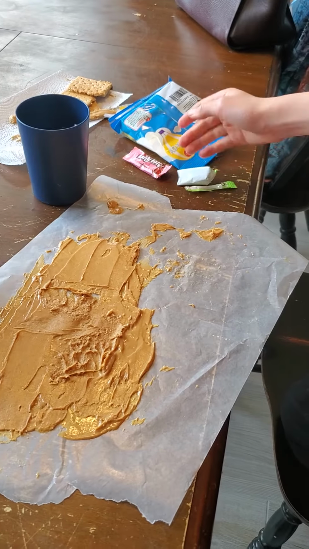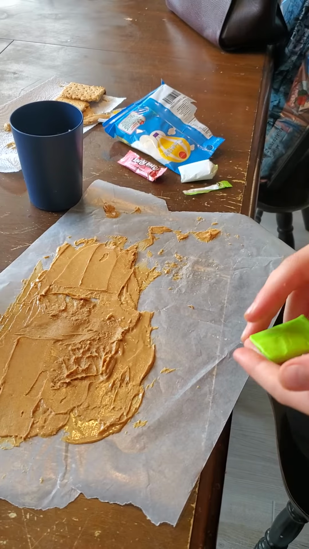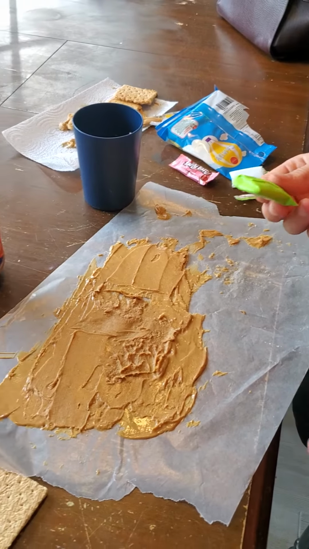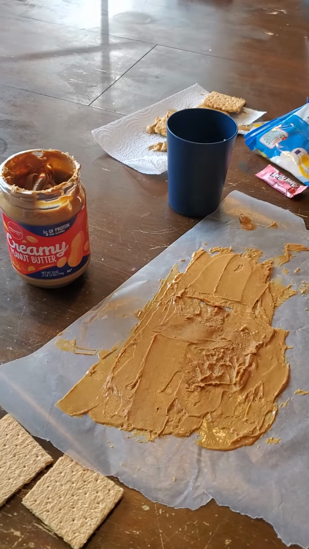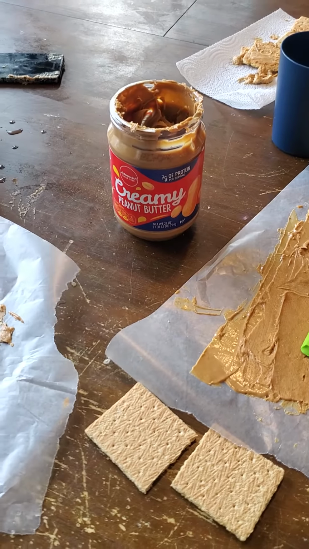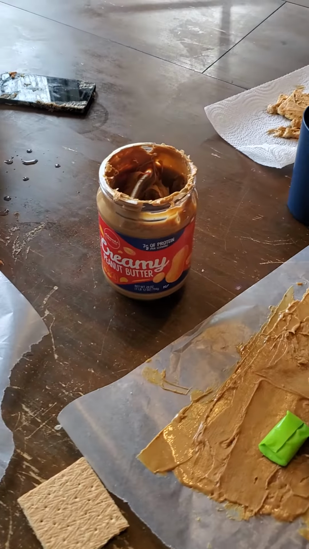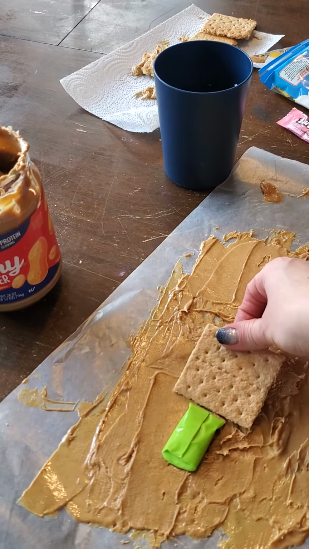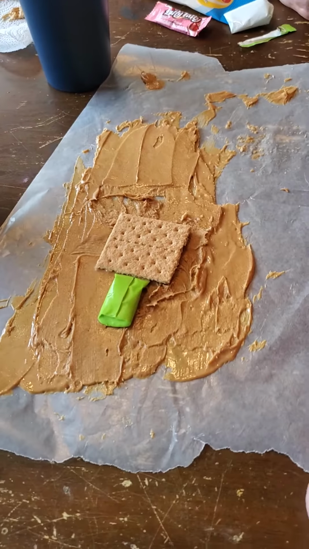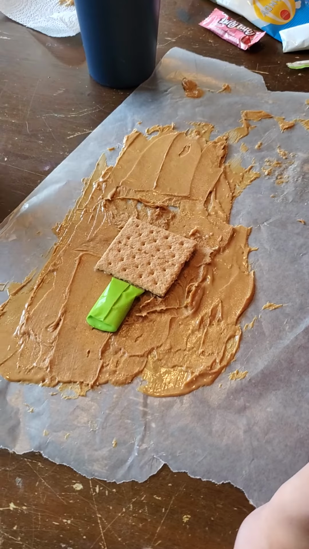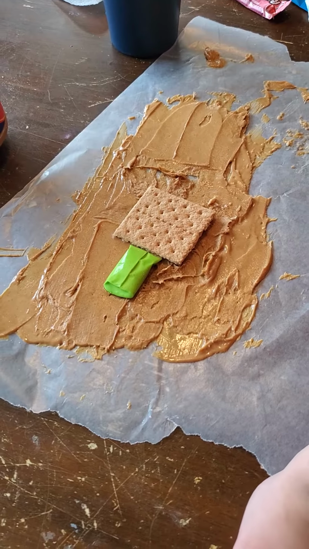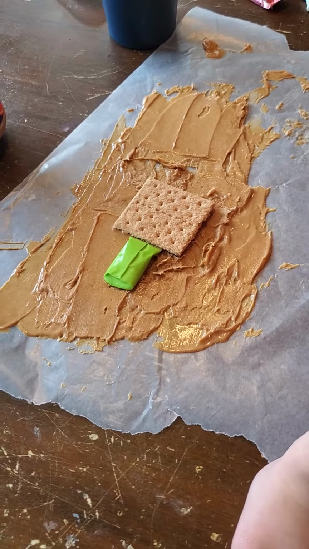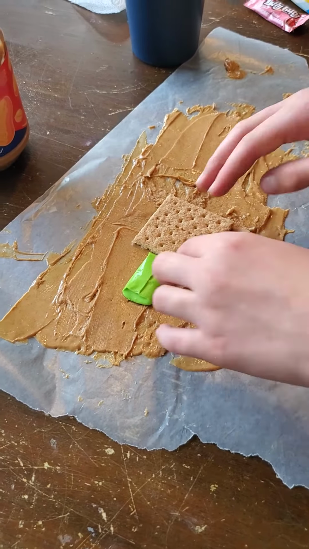Okay, we're gonna see if this works. Hopefully it will. We're gonna take the flattened portion and put it there. They say to try this with Laffy Taffy or fruit roll-ups, but I've never gotten it to work. Was it supposed to go under?